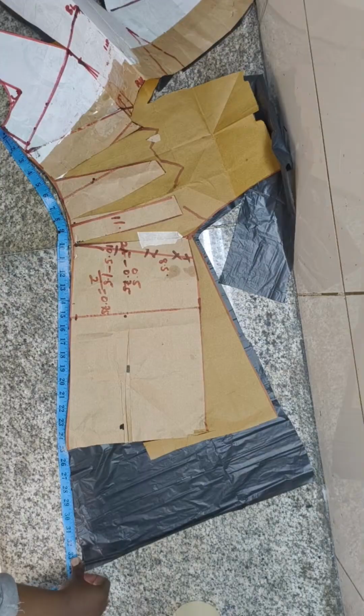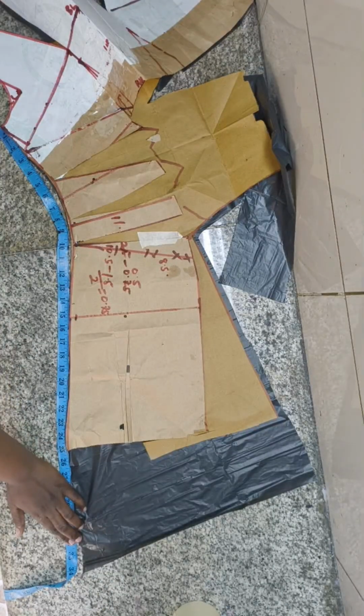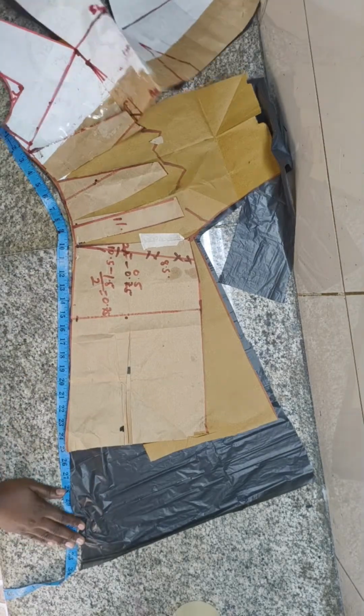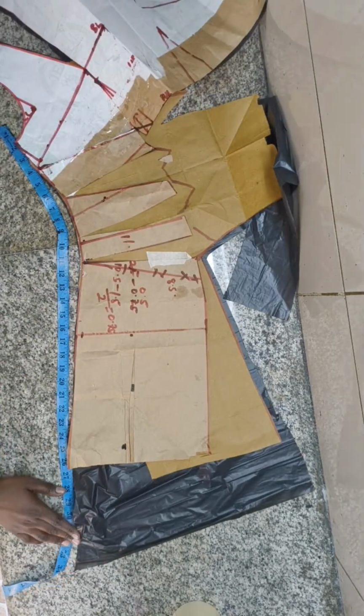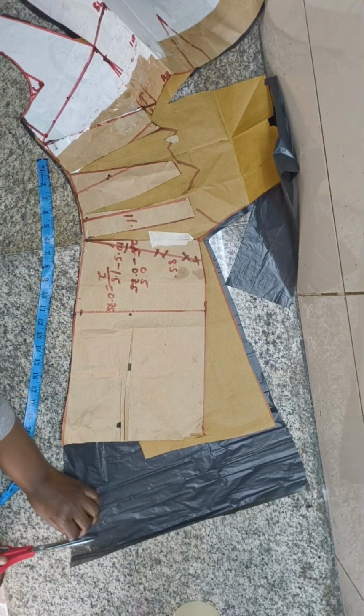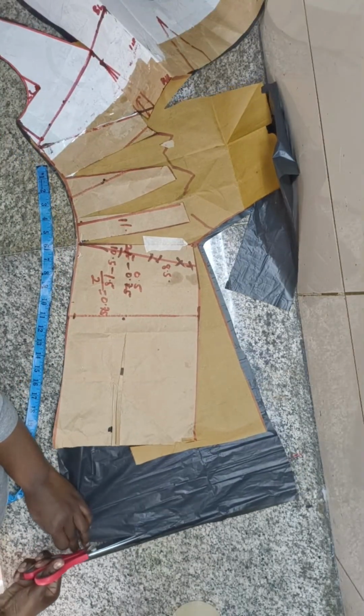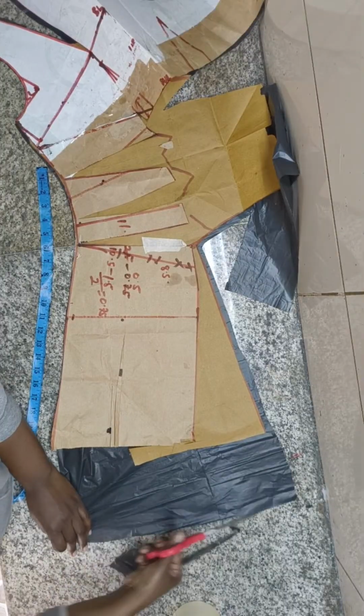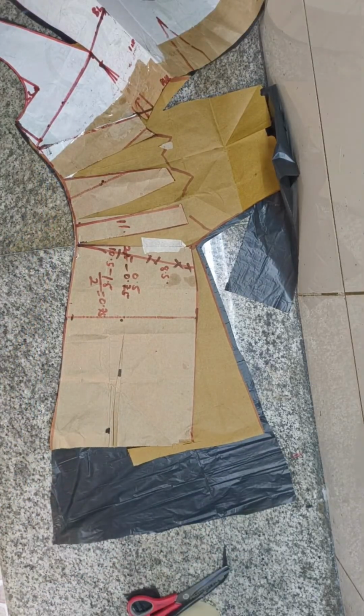Okay. So 32 is right here. Where is my scissor? Good. Somewhere here. Okay.